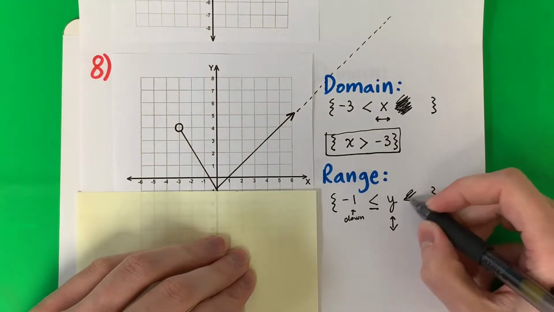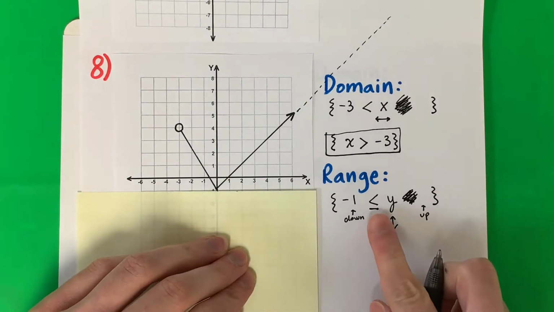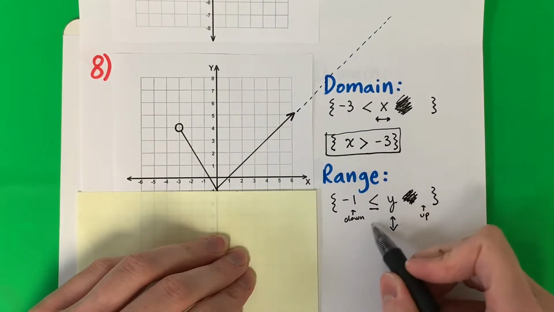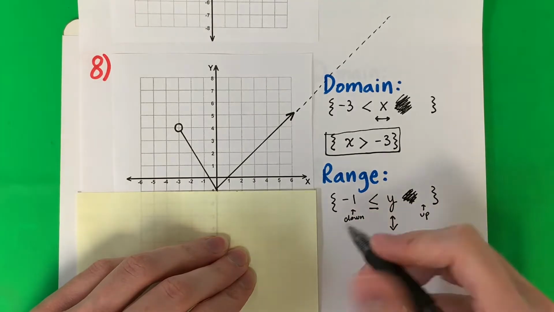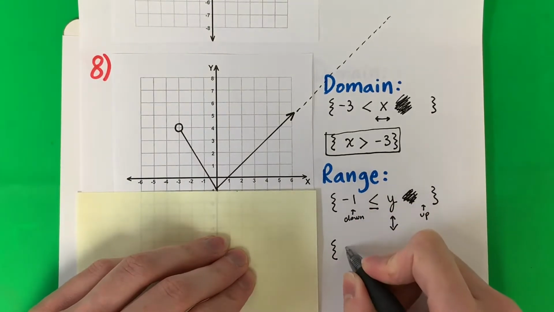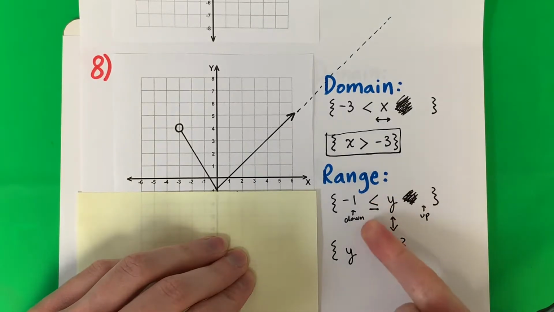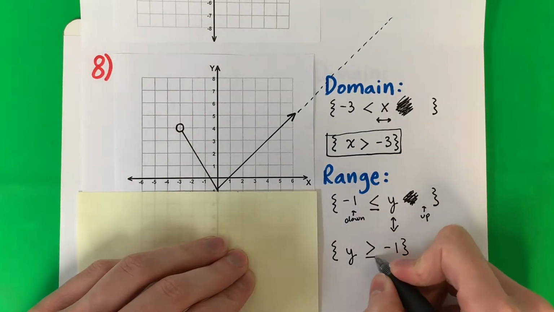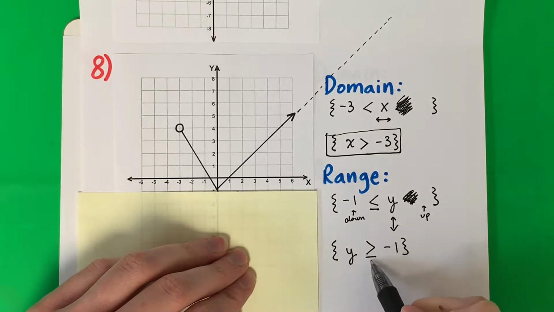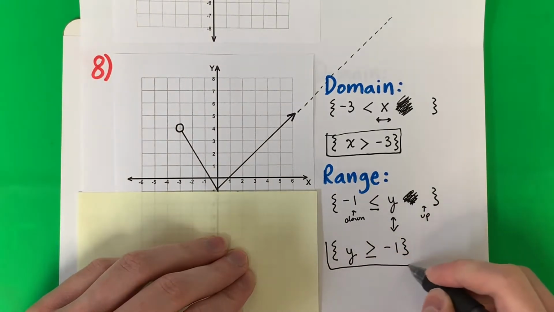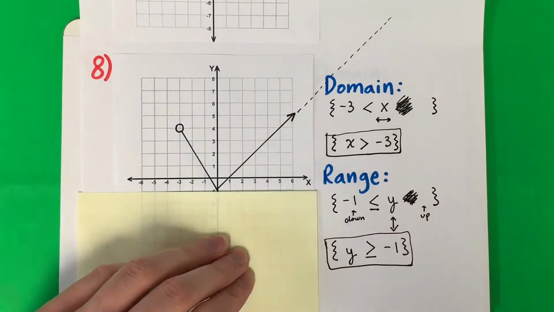So I'm going to just erase that. And I need the letter in the front, so I'm going to switch. So I'm going to put my brace, y, negative 1, and switch the sign. So greater than or equal to. So y is greater than or equal to negative 1. Just like that.